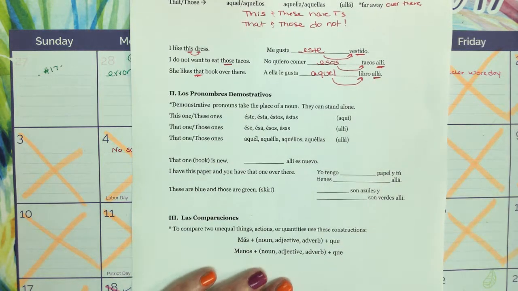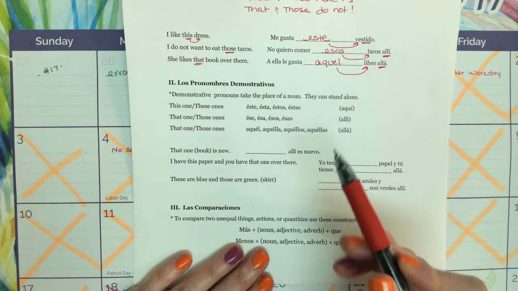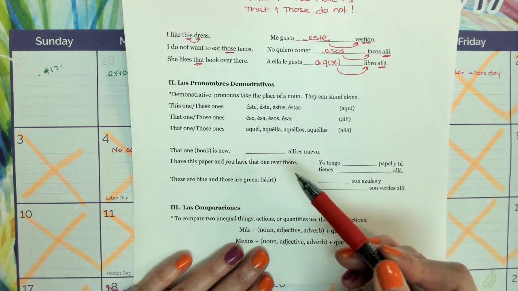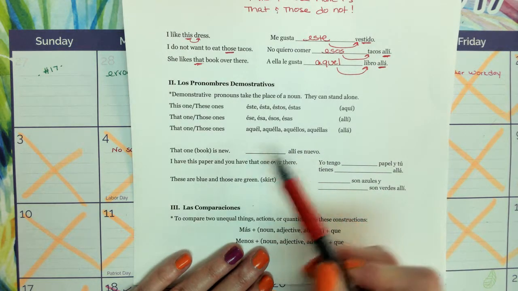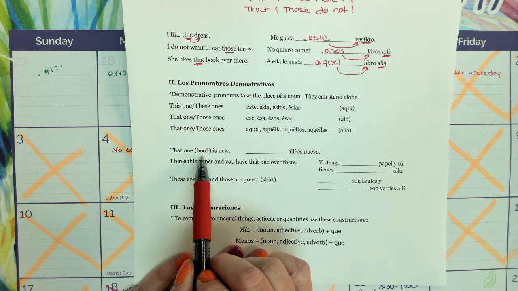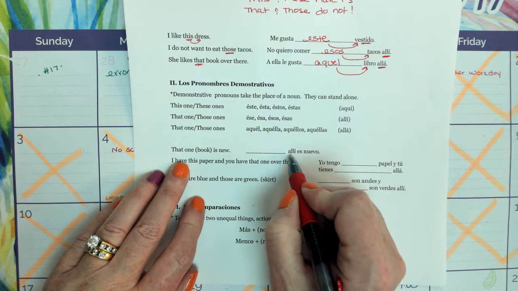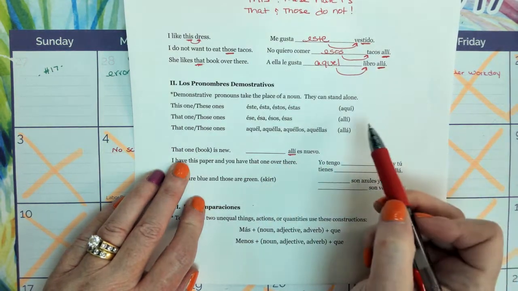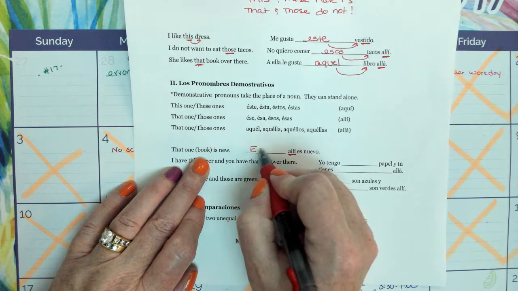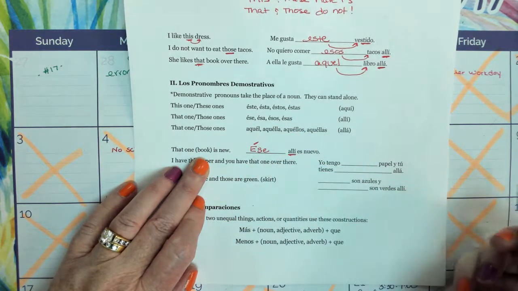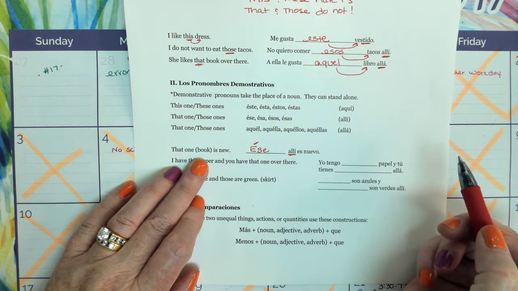So when we have these, you need to look at your sentence. You can easily tell which one's going to be the adjective and which one's going to be the pronoun, because the pronoun stands alone. So that one, meaning the book, is new. So I have that one. I look at here and I have allí. So that's going to be my clue word. Needs to agree with book. So I have ese es nuevo. That one is new.